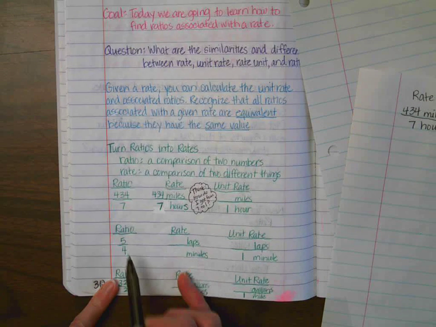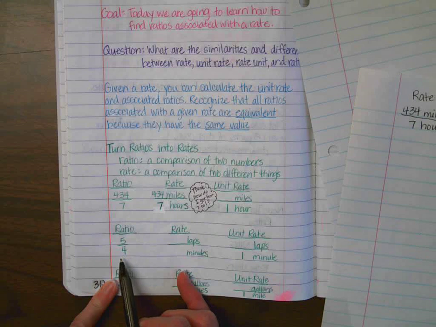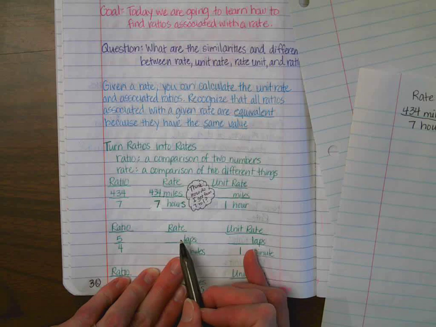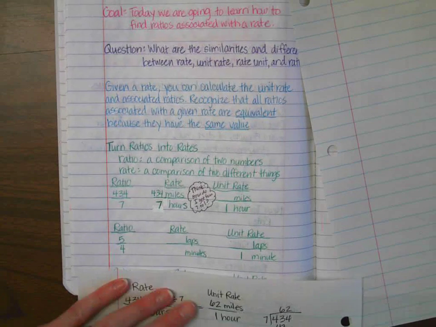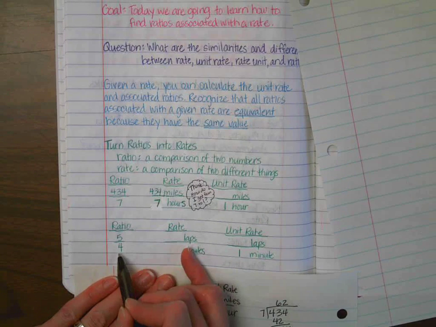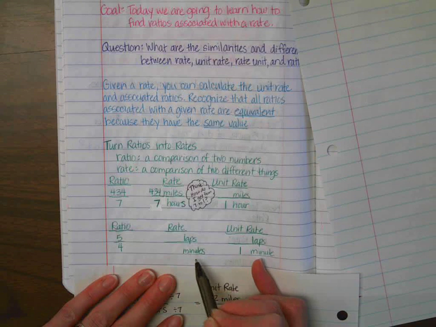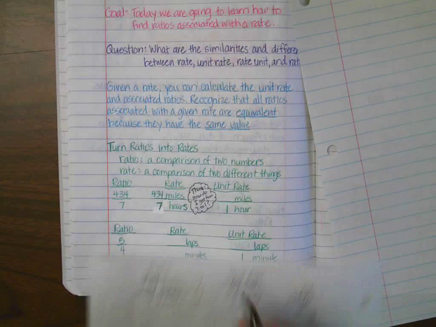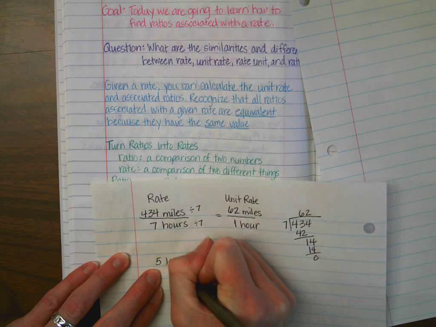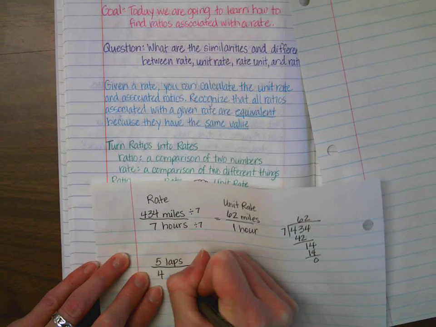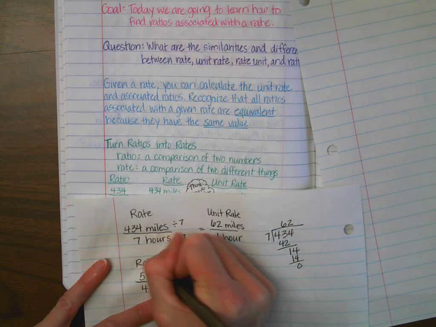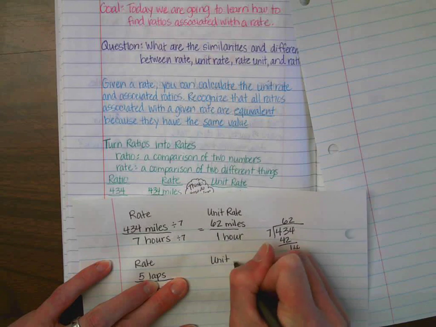Now it says the ratio is 5 to 4. Notice again how we changed the way we read it. If I tell you the rate is laps per minute, what is the rate for this one? If you said 5 laps per 4 minutes, then you were right. So we have 5 laps per 4 minutes. This right here is your rate, and now we want to find the unit rate.